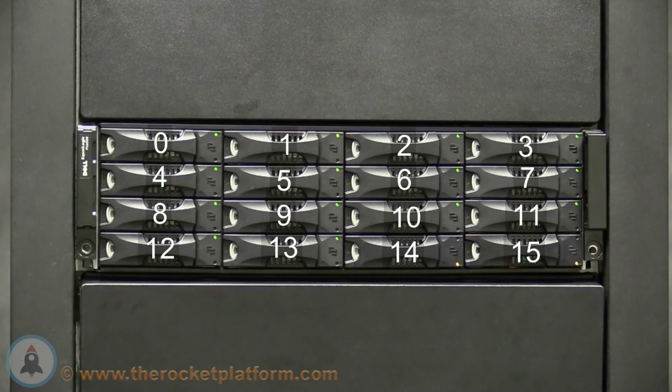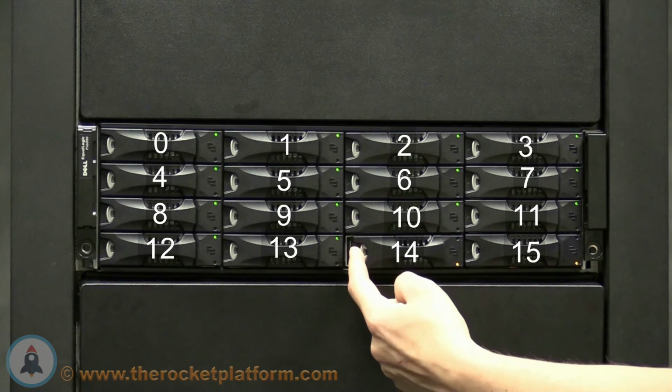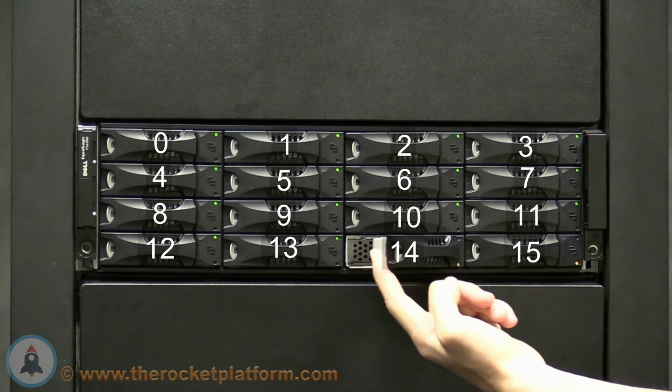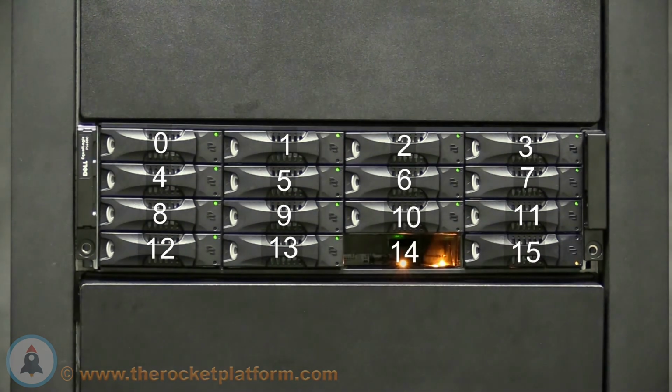As you see here, we are going to start with drive in slot 14. Once the mechanism has been released, the arm of the drive tray will begin to swing forward. Swing the arm of the tray all the way out using a light amount of force. Once the arm has swung completely open, you should be free to pull the drive straight back out of the slot. Now that the failed drive has been removed, wait approximately 10 to 15 seconds. Then you can proceed with inserting the replacement drive.